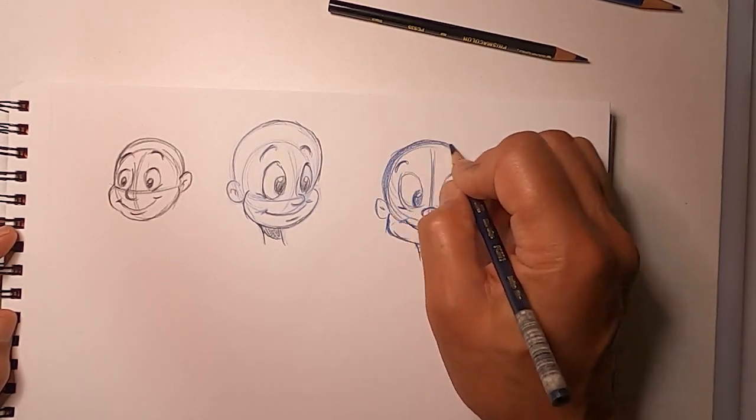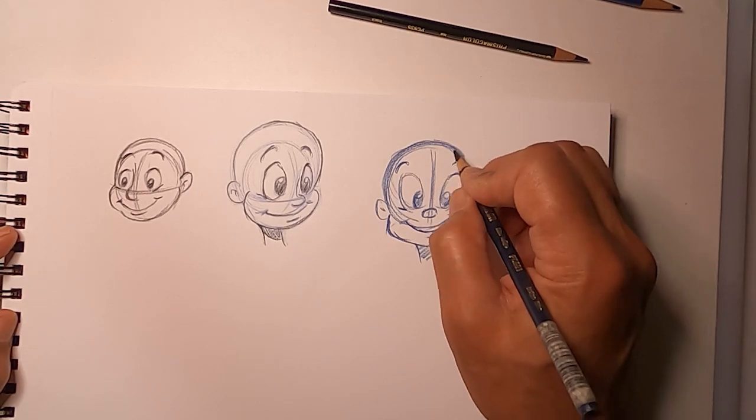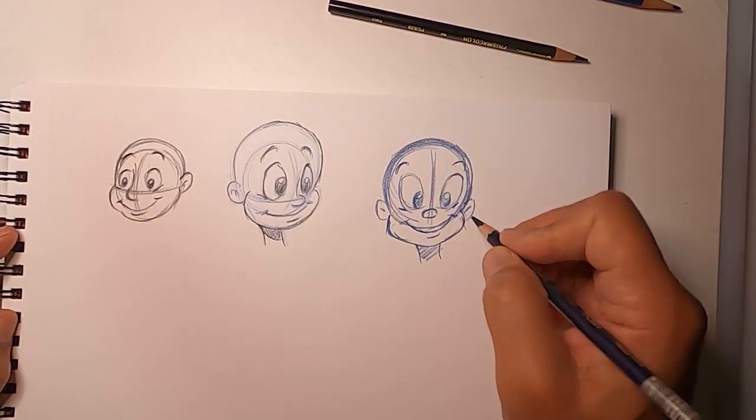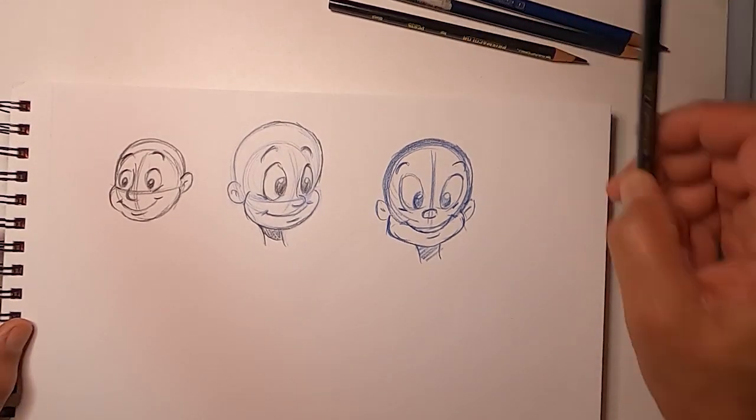Keeping them happy. This is what draws people into your character. Smiling, good attitude, always wants to be helpful, something like that.